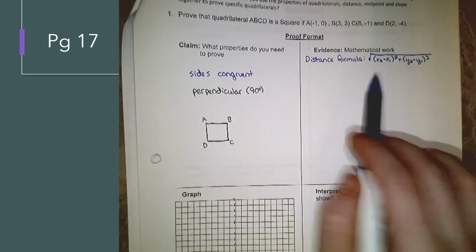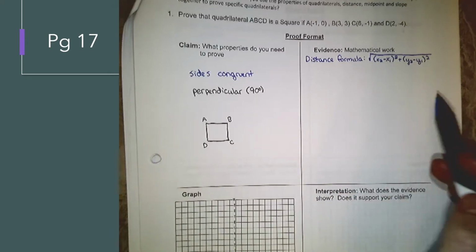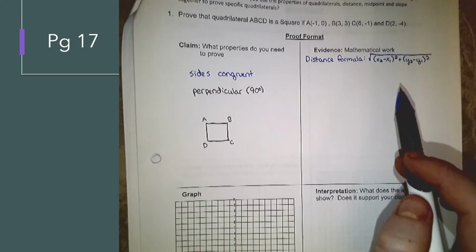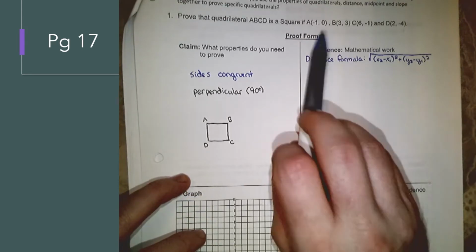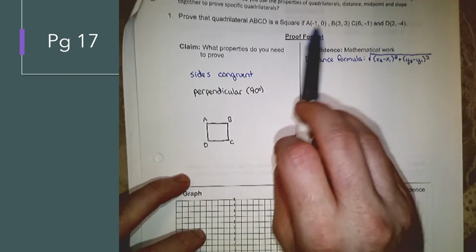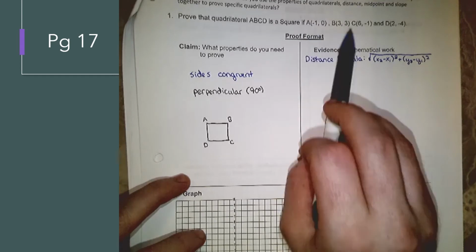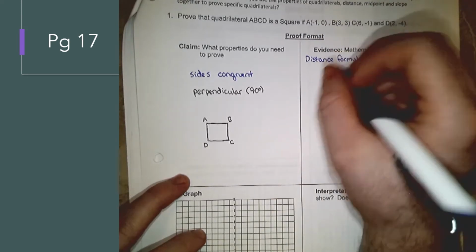So first, let's go ahead and find AB. Now, it does not matter which one you make x1, y1 and which one you make x2, y2. You just have to be consistent with whatever you do. So if I'm going to find AB first, I'm going to make this my first one, that first number that goes in. This will be my second.